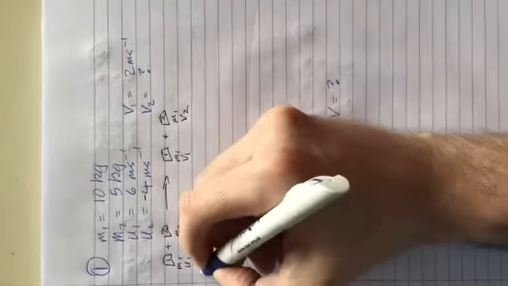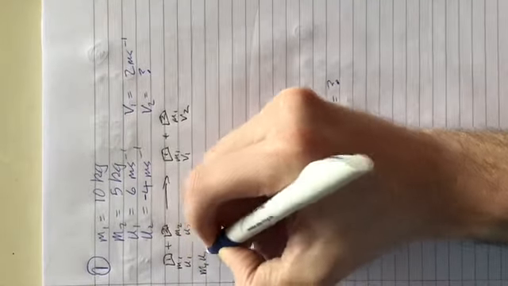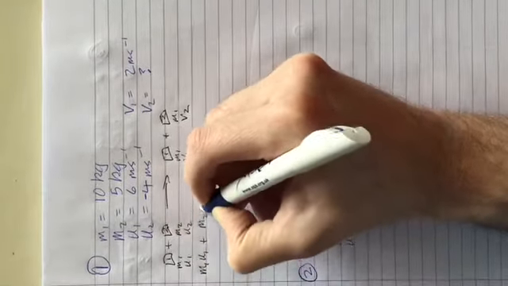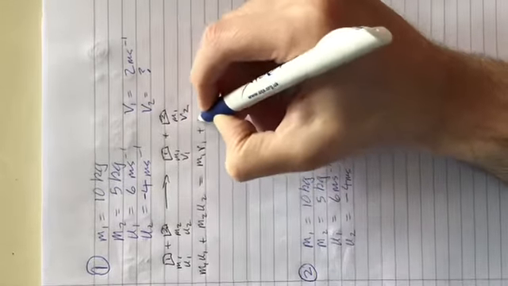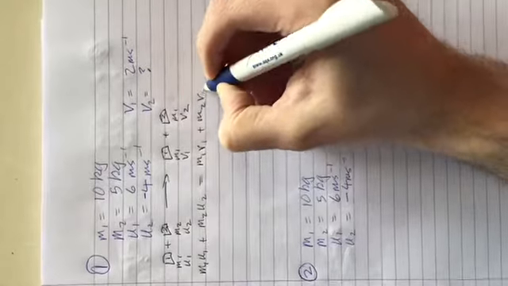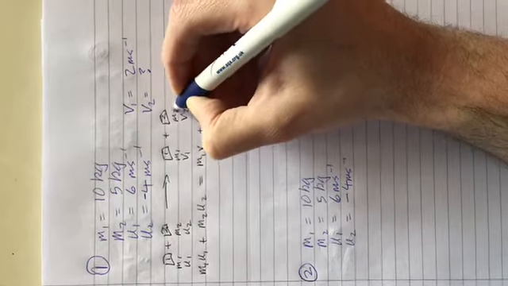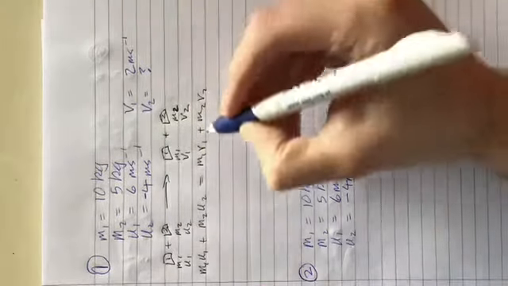So I'd write down my statement: in the absence of external forces, the total momentum before the collision equals the total momentum after the collision, and then I can do my algebra. M1 U1 plus M2 U2 equals M1 V1 plus M2 V2. Did you catch the deliberate mistake up here? Yeah, it wasn't deliberate, it was just a mistake.